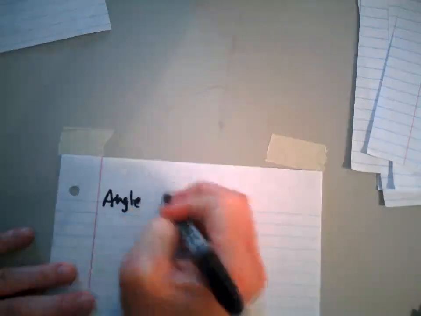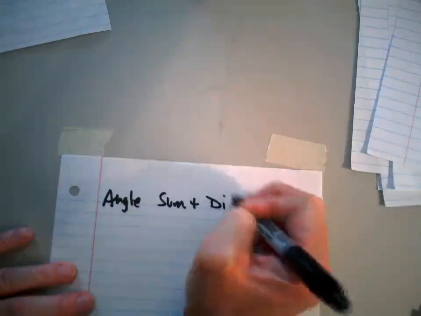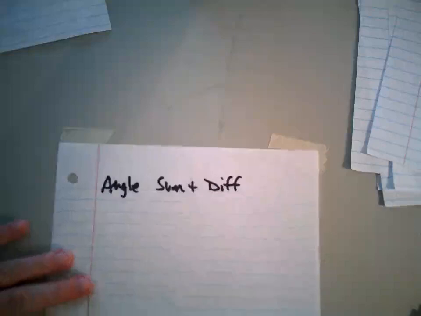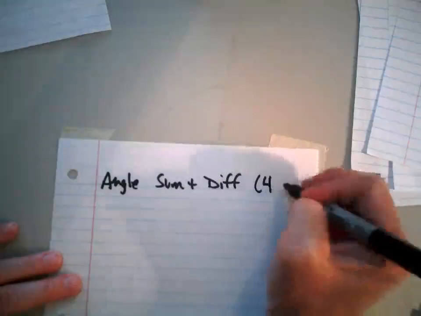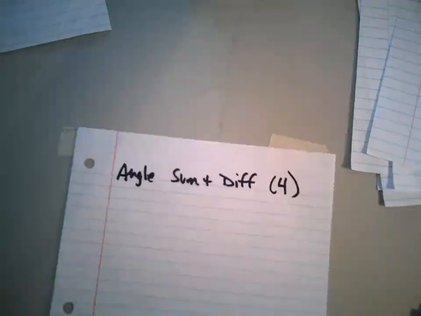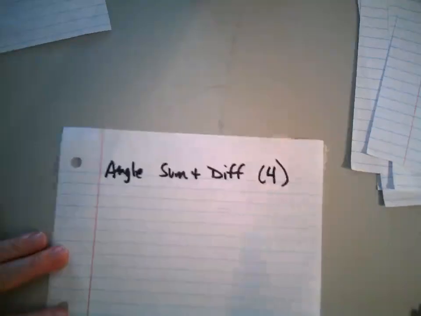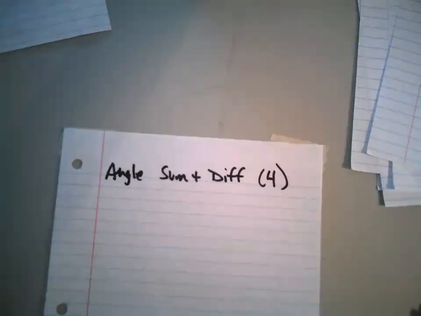Okay, moving along into our 7th section, which is angle sum and difference. Now this section, you actually got 4 problems because this is the stuff that we did on the Thursday before spring break, and a lot of people didn't do these problems. So you got more problems here than you had in any other section.